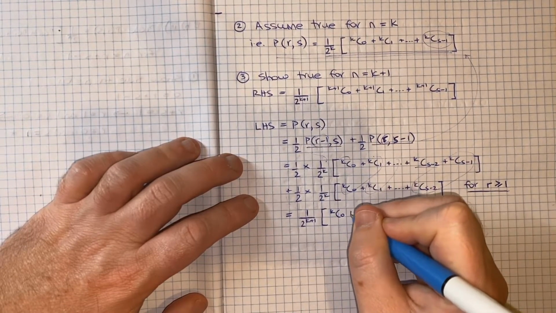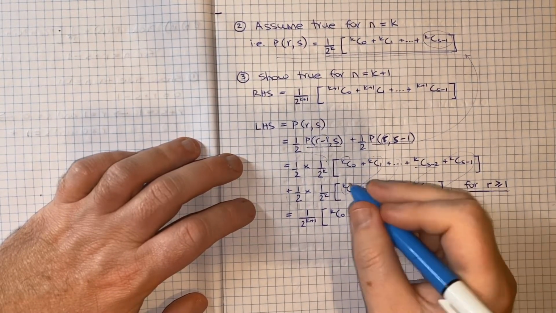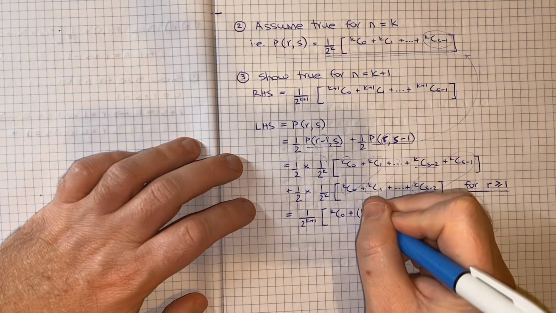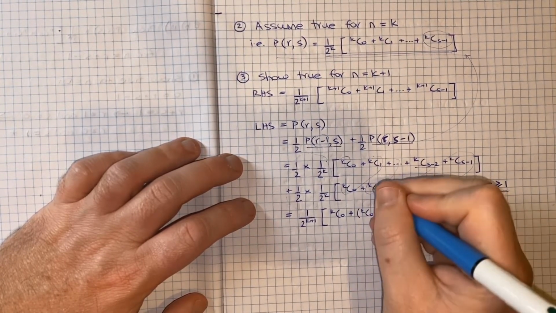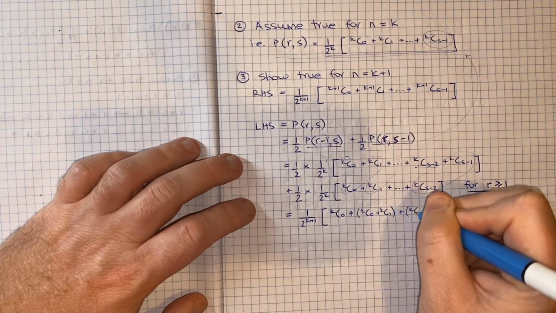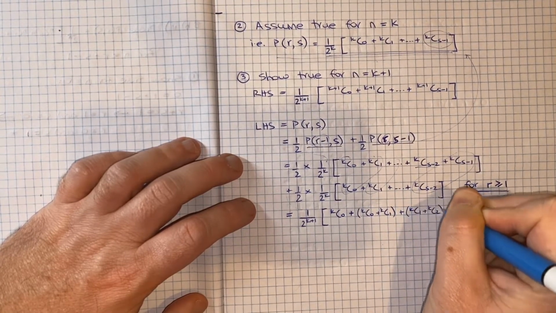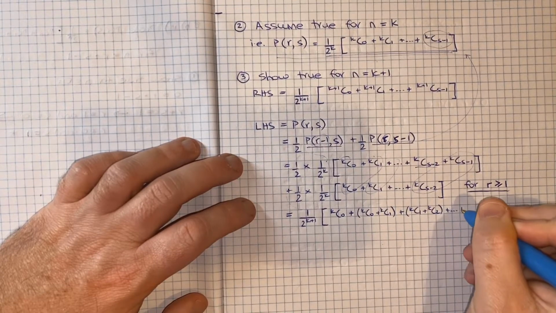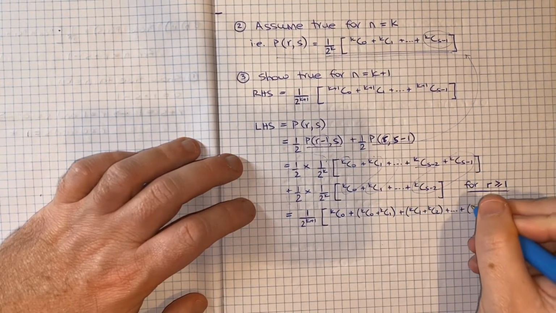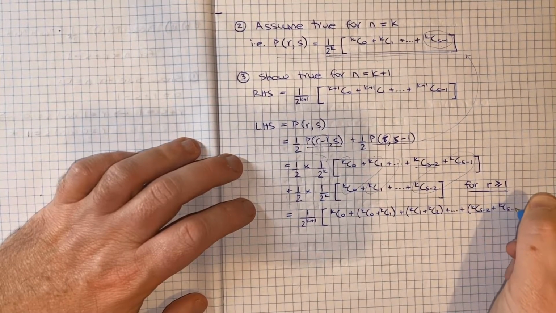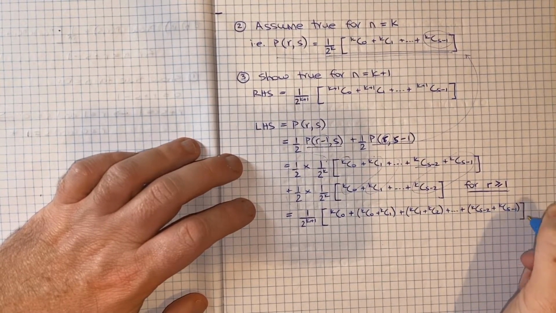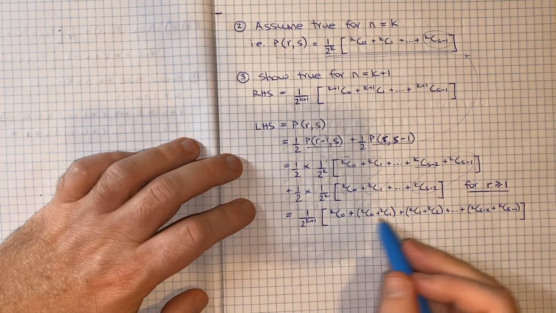So here it would be this kC0 plus the kC1. And then we get our kC1 plus kC2, and so on. We'd keep going, and we'd end up at the end with a kCs minus 2 plus kCs minus 1. So that's what we're dealing with.